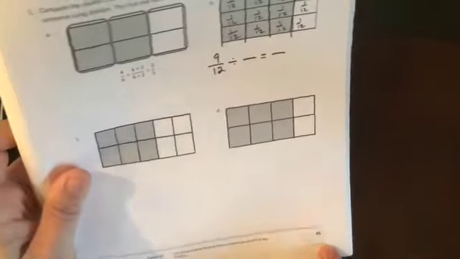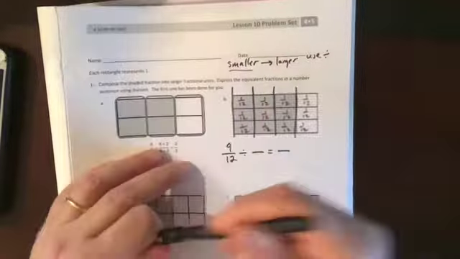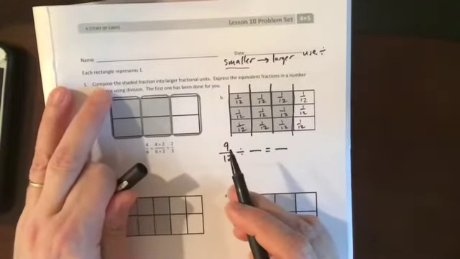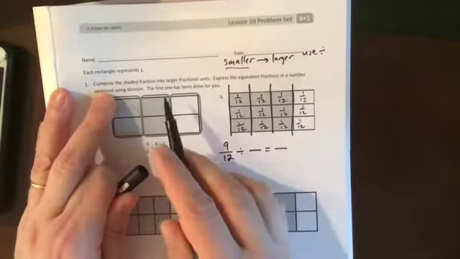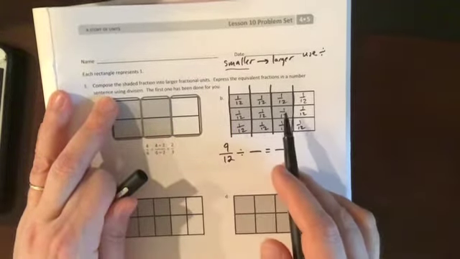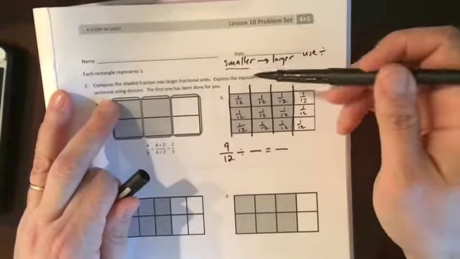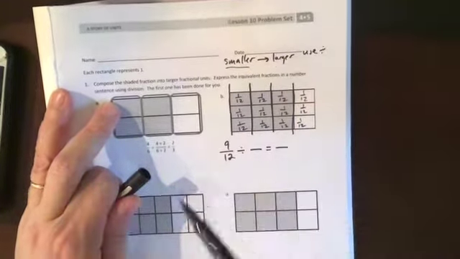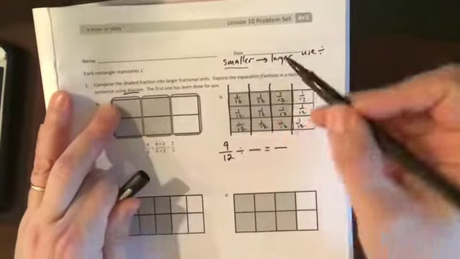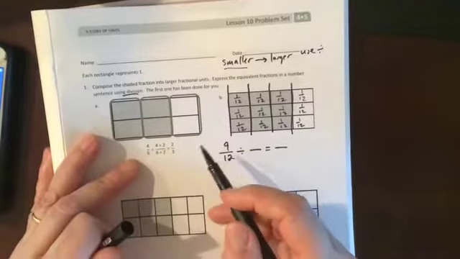So I'm on page 45 of our math workbook, and I'll read the directions. It says each rectangle represents one. Compose the shaded fraction into larger fractional units. In other words, take the smaller fractional units and make an equivalent fraction using larger fractional units. Express the equivalent fractions in a number sentence using division. The first one has been done for you. And I'll just take a look at the first one as the example.